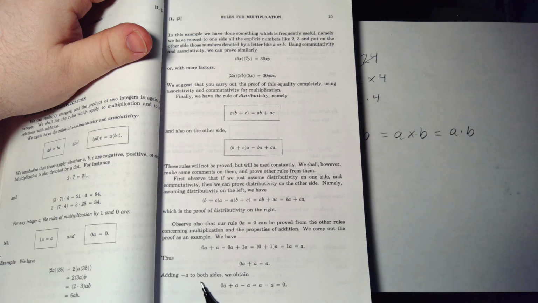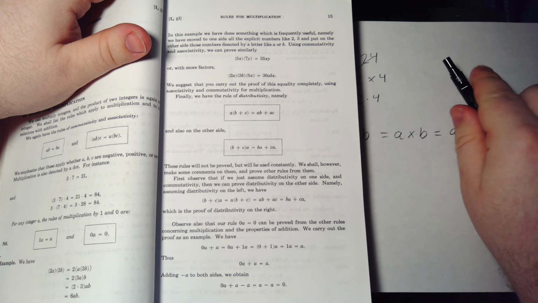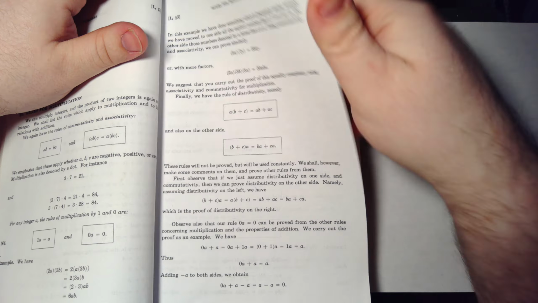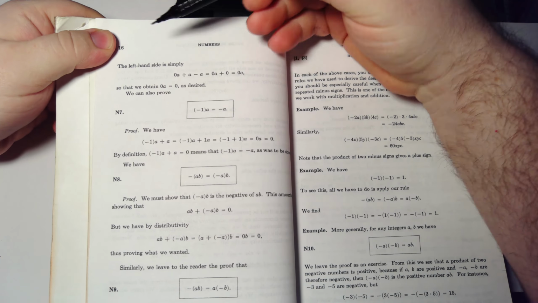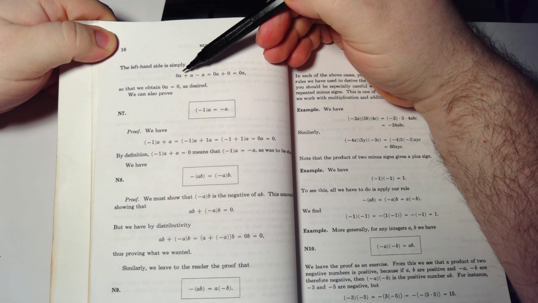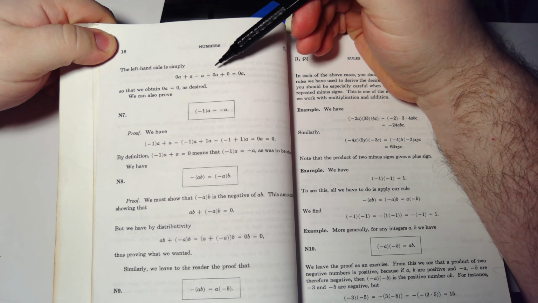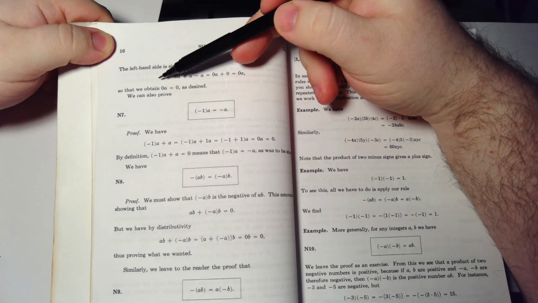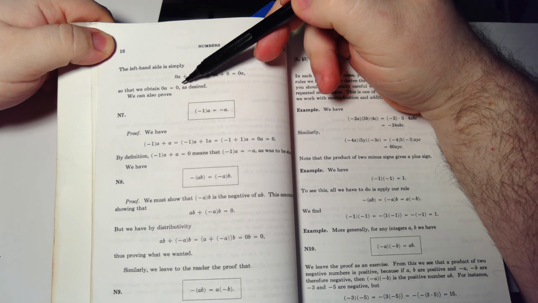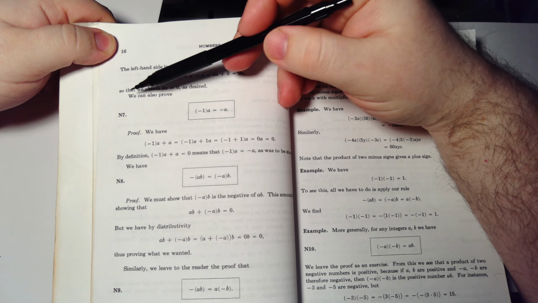Adding minus a to both sides, we obtain that 0a plus a minus a equals a minus a equals 0. The left-hand side is simply 0a plus (a minus a) equals 0a plus 0 equals 0a, so that we obtain 0a equals 0, as desired.